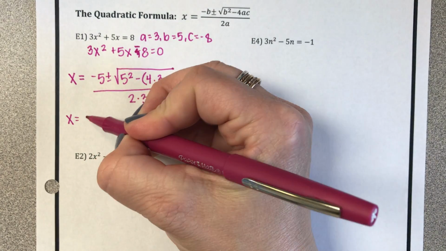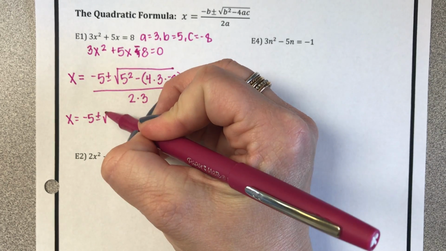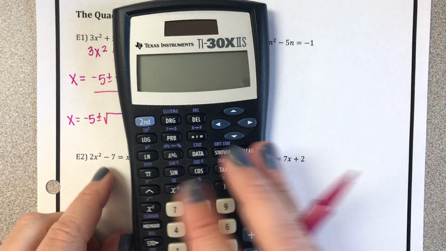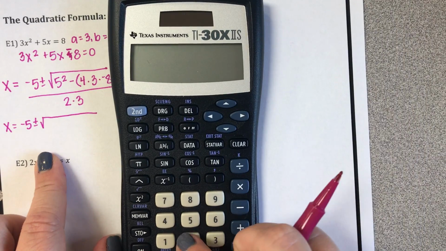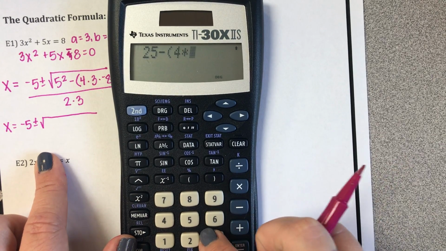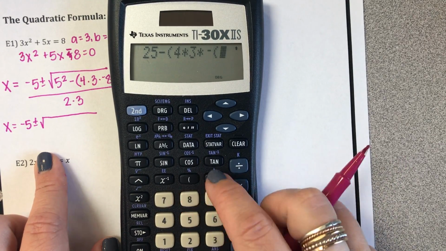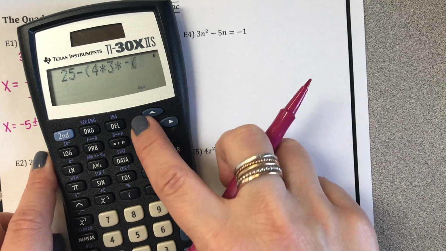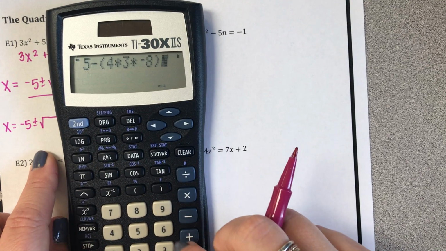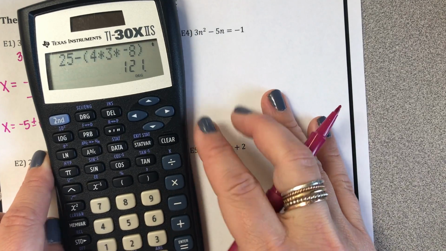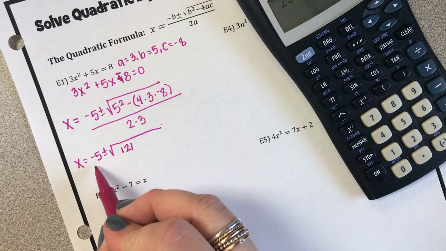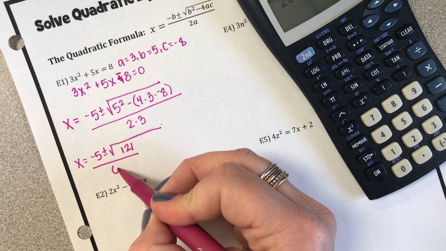So I'm going to have x equals negative 5 plus or minus the square root. 5 squared is 25, right? You can even use your calculator if you want. So 25 minus 4 times 3 times negative 8. Again, I cannot recommend this kind of calculator enough, because it does a lot of the work for you. Then we press enter, and that's 121. All over 2a, which is 6.